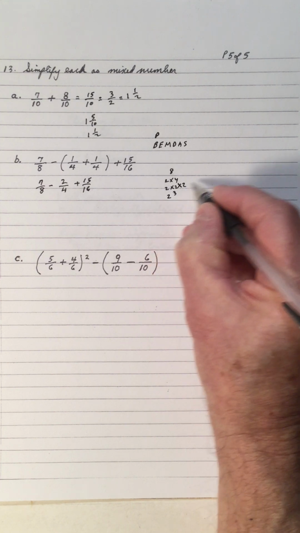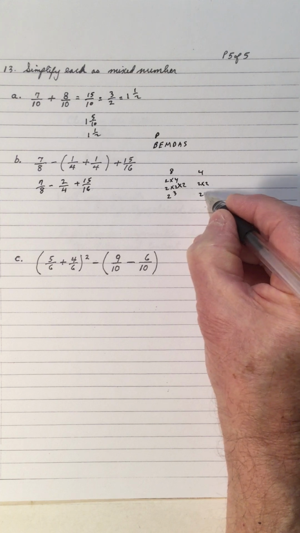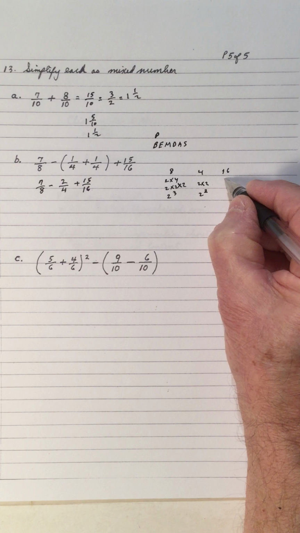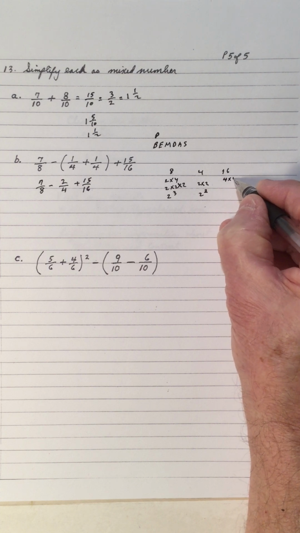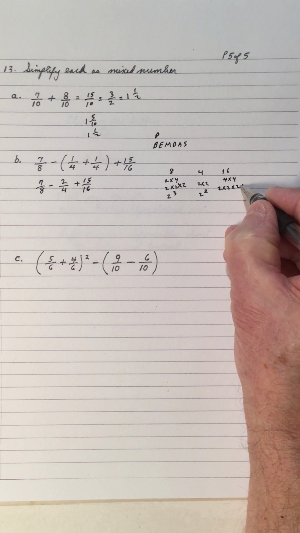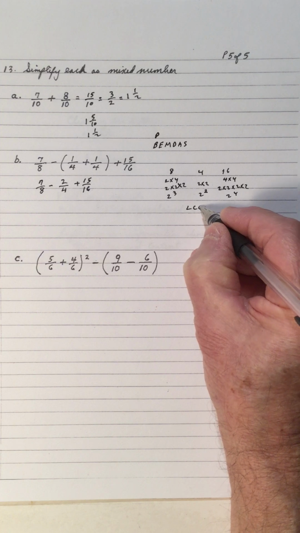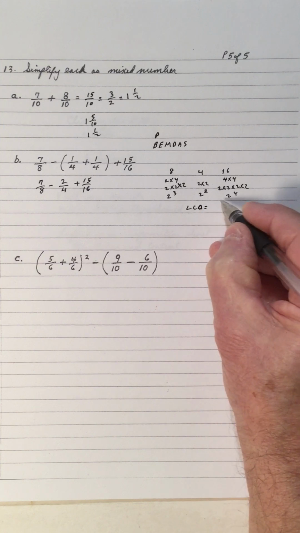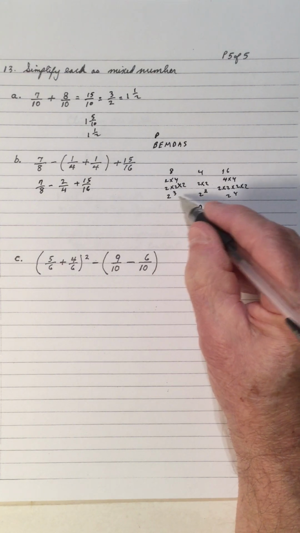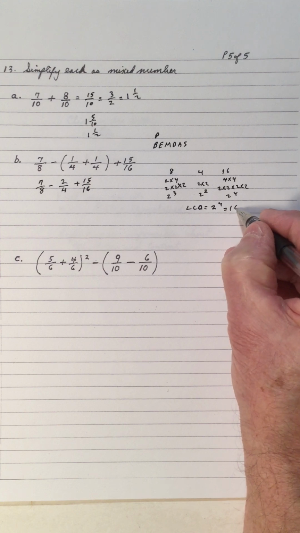So that's 2 cubed. 4 is 2 times 2, which is 2 squared. 16 is 4 times 4. 4 is 2 times 2. The other 4 is 2 times 2, so that's 2 to the 4. So the LCD is, the only number we have here as a factor is 2, and the highest power is 4, so that gives us 16.